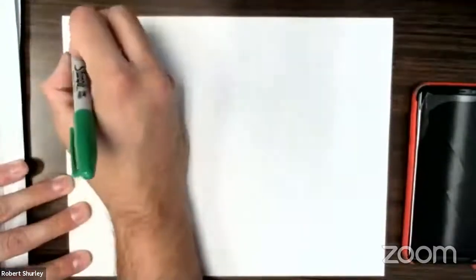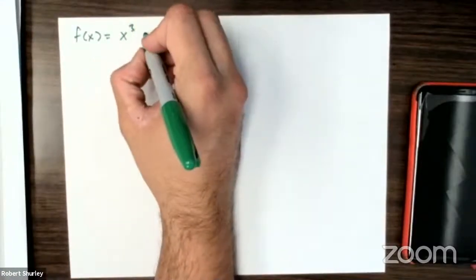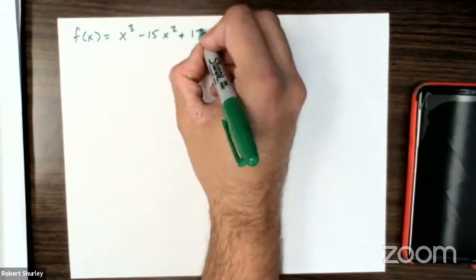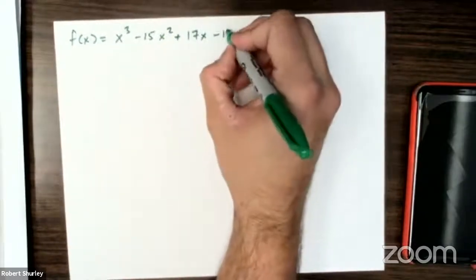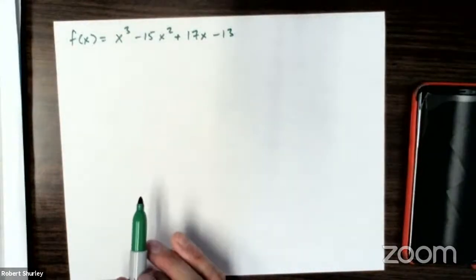This is number 20. And again, I'm going to think of it as f of x. x cubed minus 15x squared plus 17x minus 13. Oh, you know what?